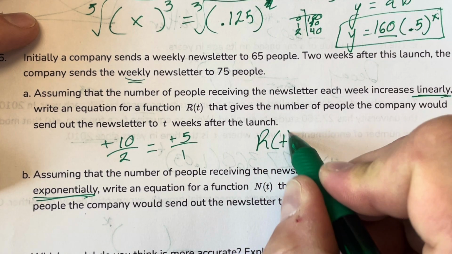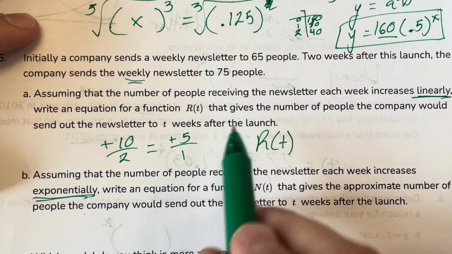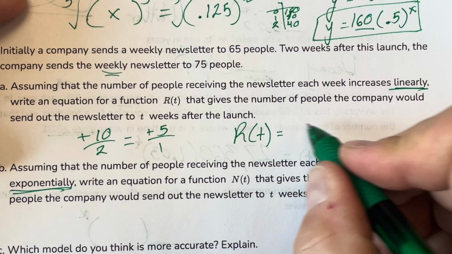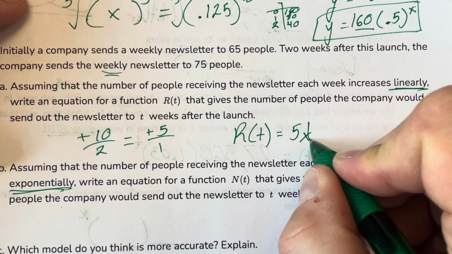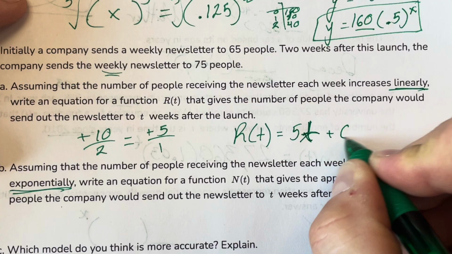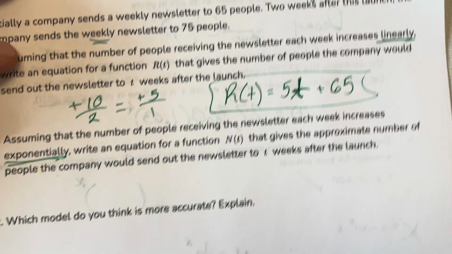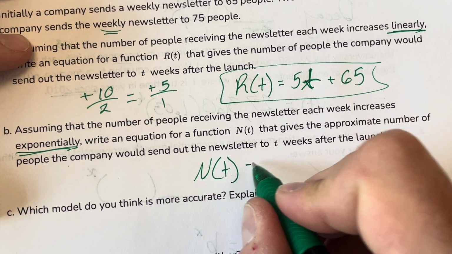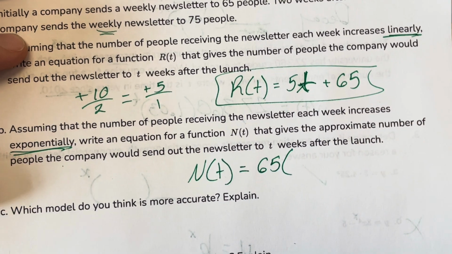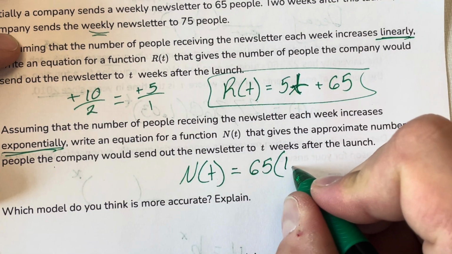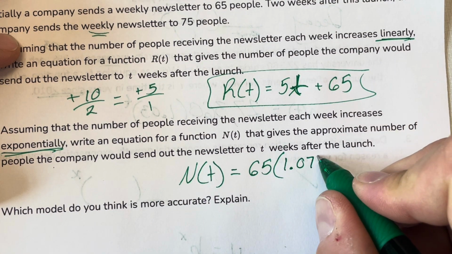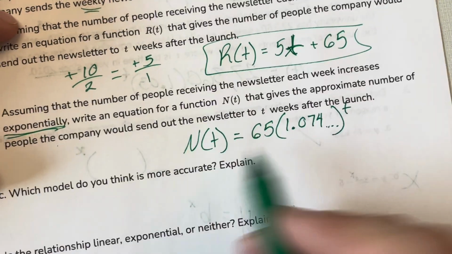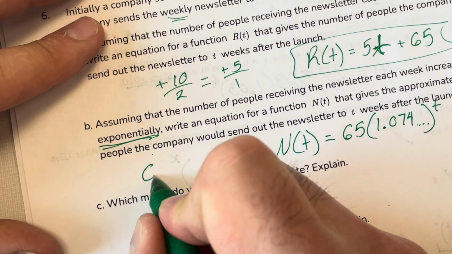R of t is the number of people after the launch. So in slope intercept form, we would have 5t plus the 65. That's our linear one, great. But if we have n of t, thinking about this exponentially, 65 gets multiplied by that growth rate, 1.074, to the power of t. Now, there's another way that we could have done it. We could have written that it's equal to 65.